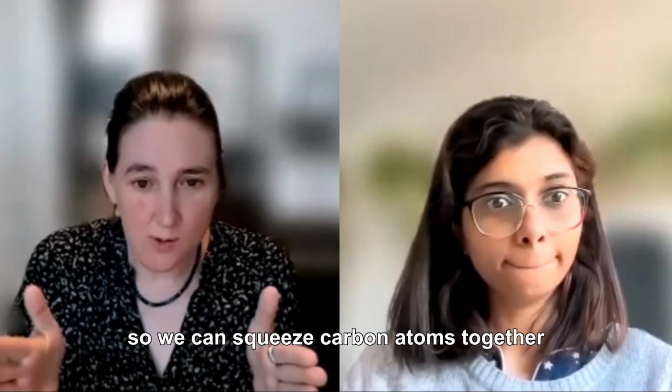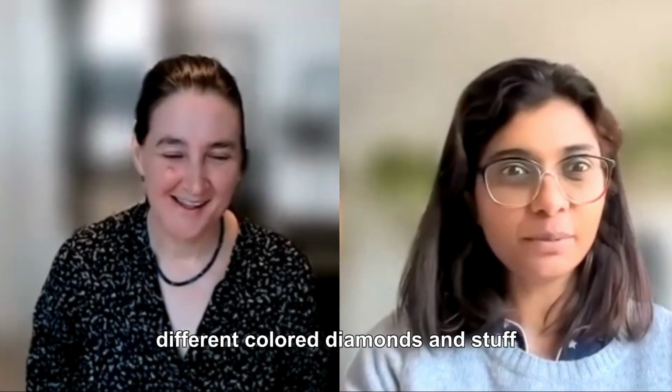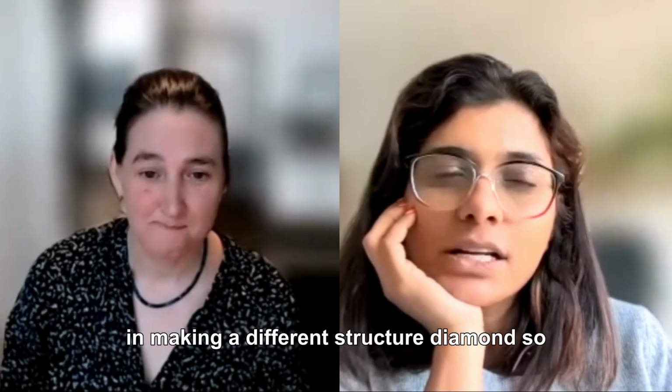But with a similar high pressure and high temperature environment, we can squeeze carbon atoms together and then we can apply a bit of heat and we magically get diamonds. And I do that for a range of different materials, but I also am super interested in diamonds. Oh, okay. So can you also make different color diamonds and stuff? So, in theory, you can make different colored diamonds, but I'm interested in making a different structure diamond.